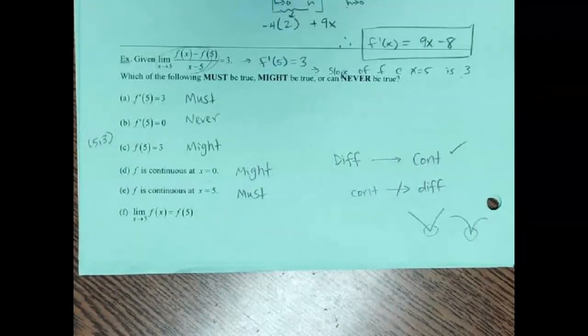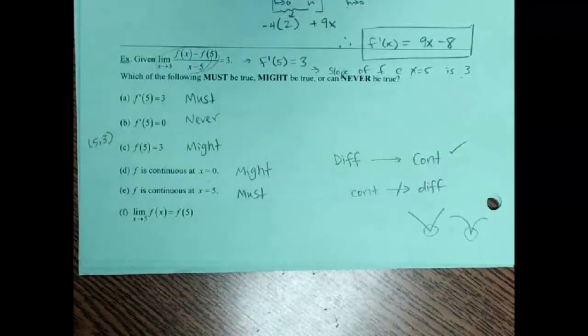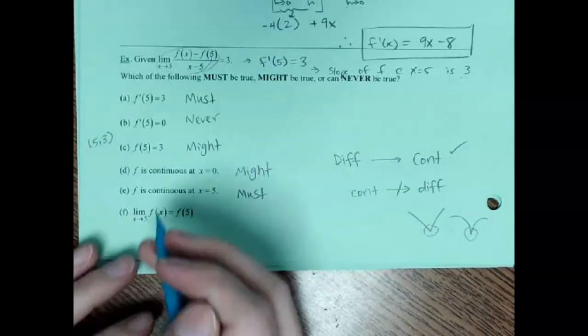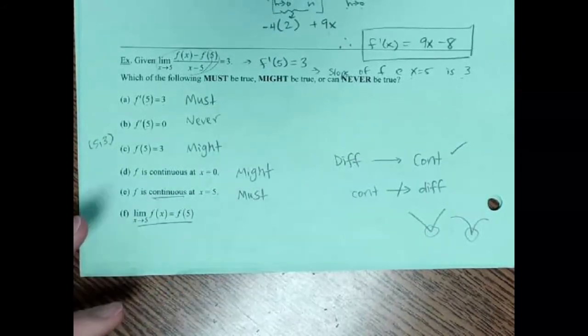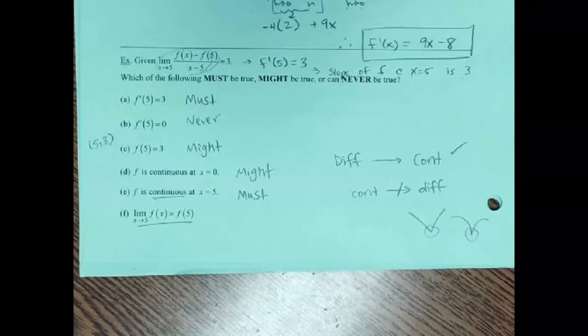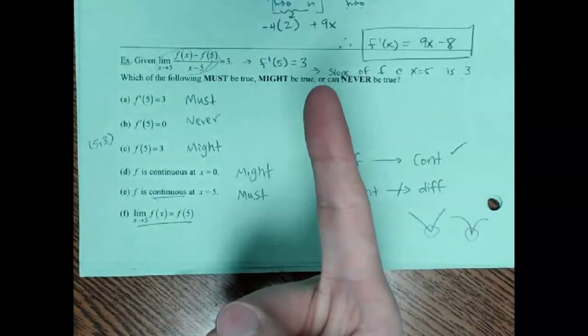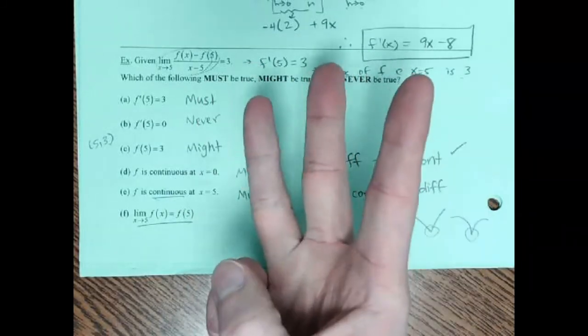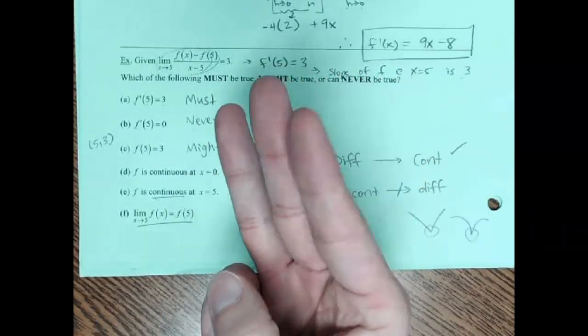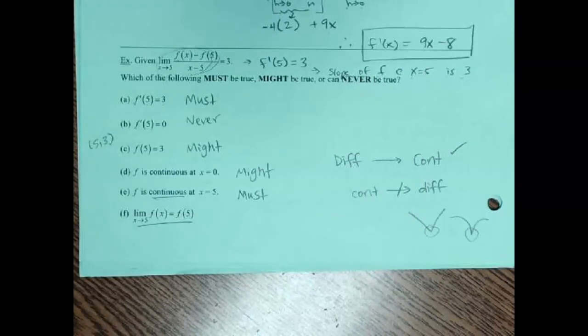And then the last one, it says the limit as x approaches 5 of f equals f of 5. This seems kind of weird, like, Mr. Bell, why? I'm so tired of limits, Mr. Bell. Well, this question and this question, parts E and F, they're literally the same thing. But on part E, it gives you the word continuous, and then on part F, it gives you the mathematical definition for continuous. Remember, continuous, there's 3 things that have to be true. The function has to exist, the limit has to exist, and then the limit has to equal the function. Those are the 3 things that you need for a function to be continuous at a point. This is just the 3rd one.